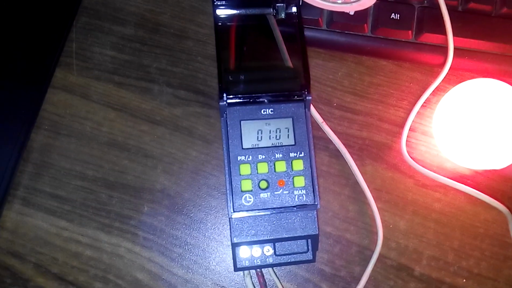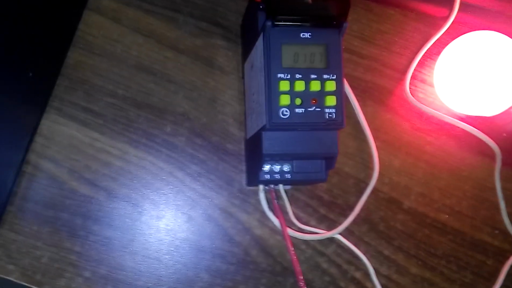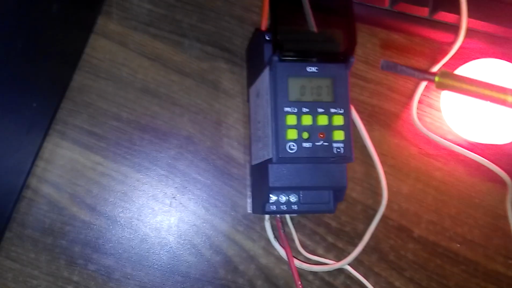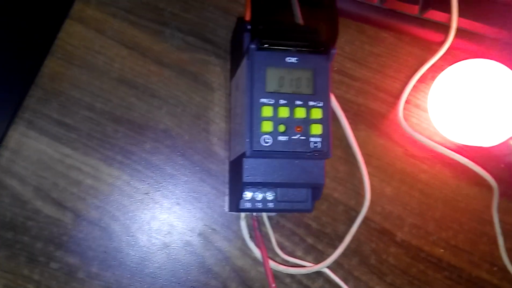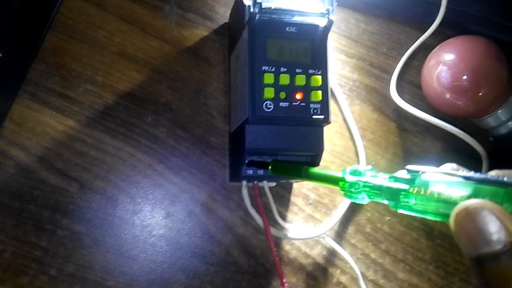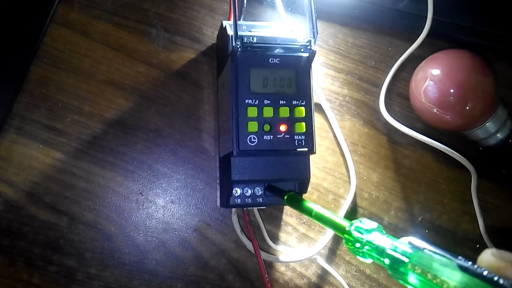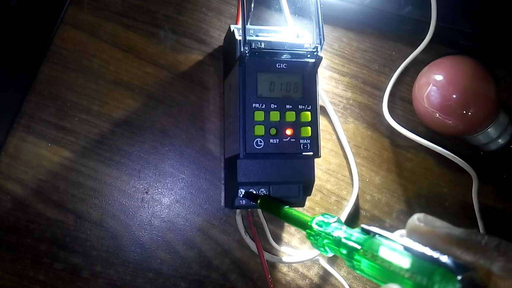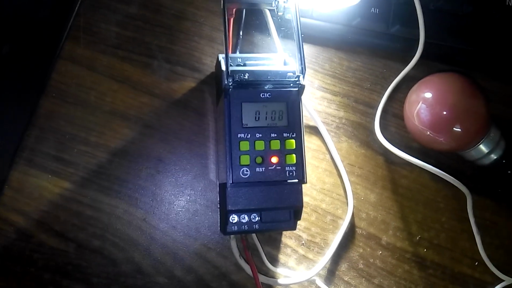right now timer is off, means NC is glowing. Here you can see my line is on, okay, for 16, okay. When it is 8, it will glow lamp 1 and stop lamp 2. Okay, it's working. Here you can see the line on this, and it is nothing, it's off. Here 15 is line. Okay, it's very easy to construct and do your program.